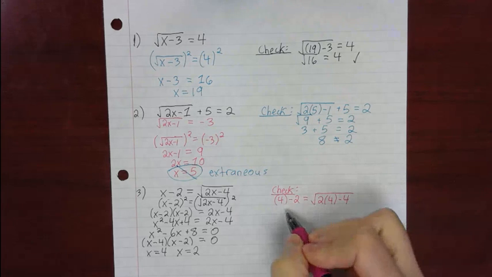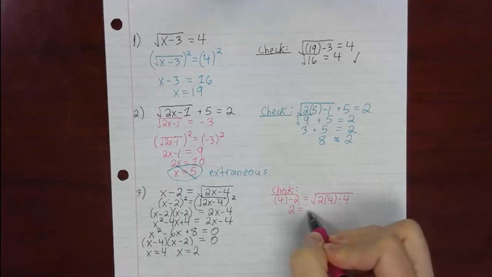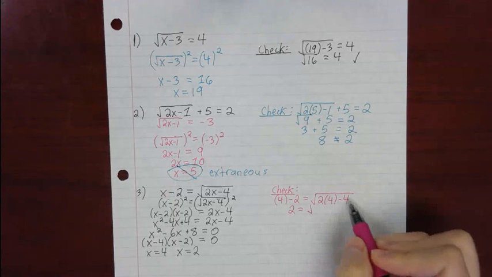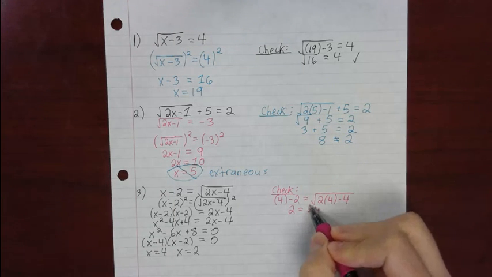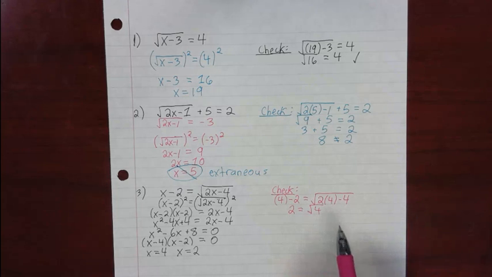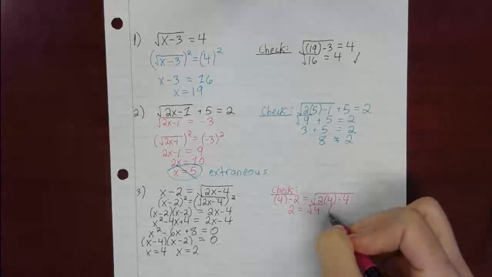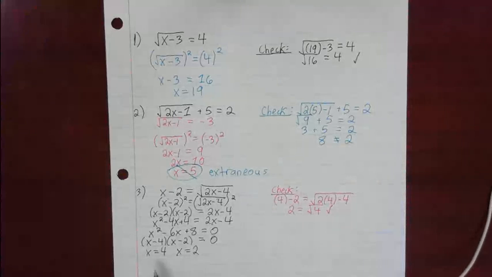So now that means I have 2 is going to be equal to the square root of 2 times 4 minus 4 under here. That's 8 minus 4 is 4. 2 does equal the square root of 4. So check. We know that x equals 4 is not extraneous.